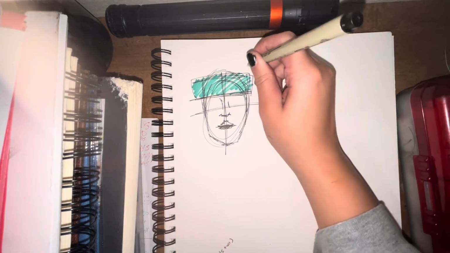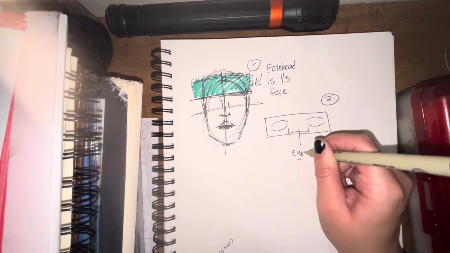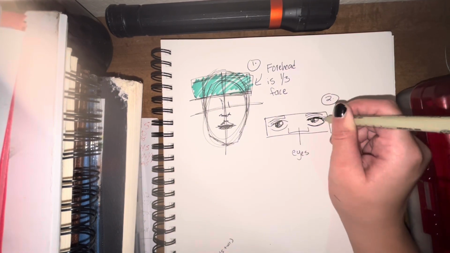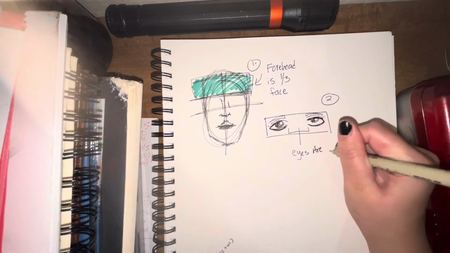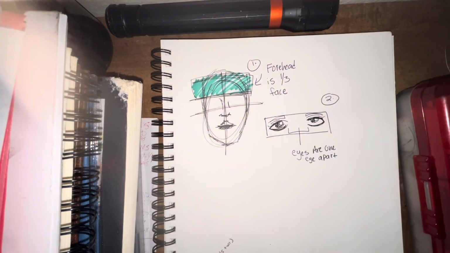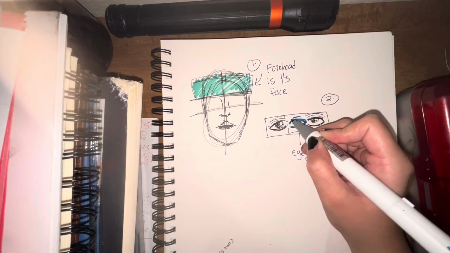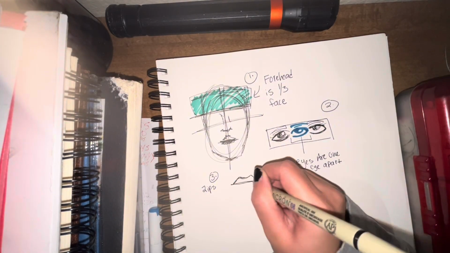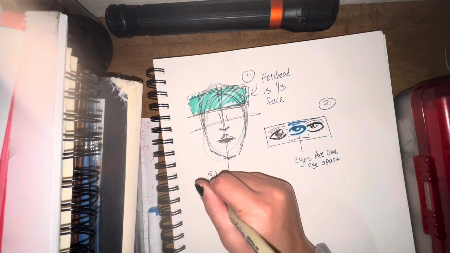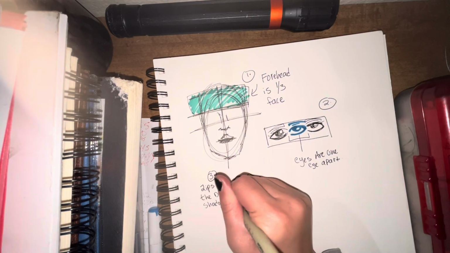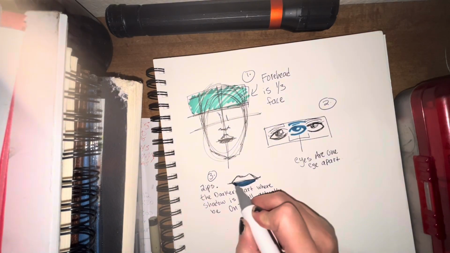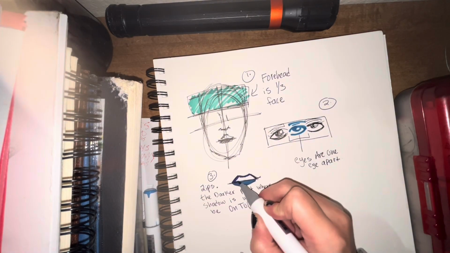Your forehead is a third of your face. I don't care who you are, everyone's got a big ass fucking forehead, and they don't realize it. Your eyes are exactly one eye apart. Your brow bone, where the end of the tail of your eyebrow lines up with the top of your ears. Stuff like that. The bottom of the lip is actually going to be a brighter color than the top of the lip when you're drawing realism.